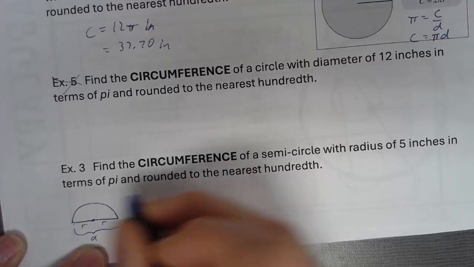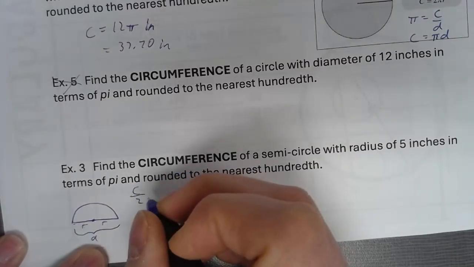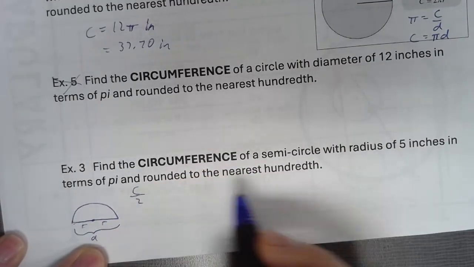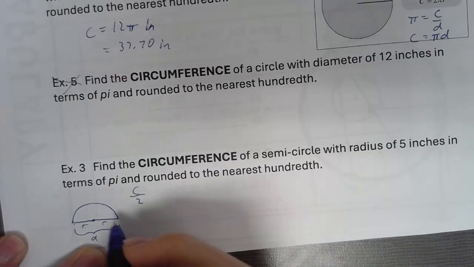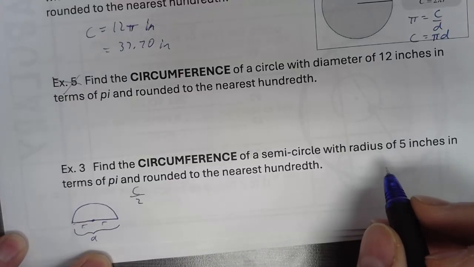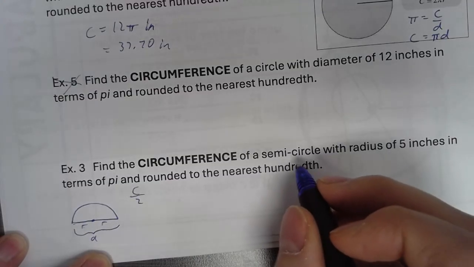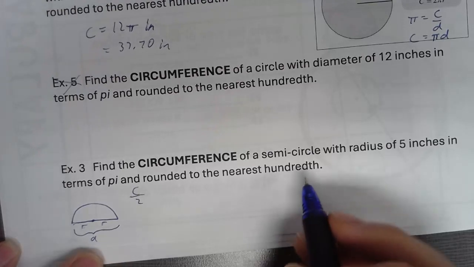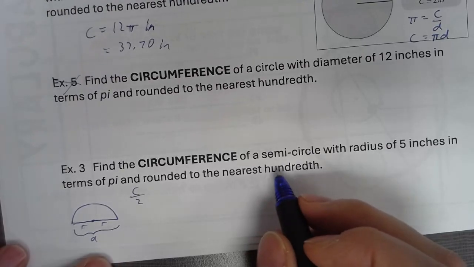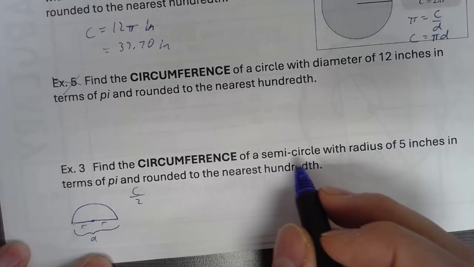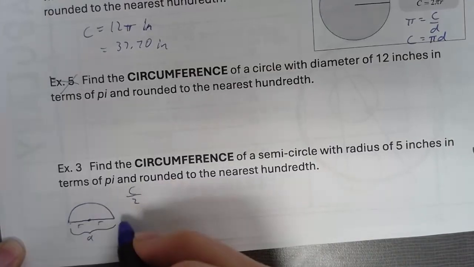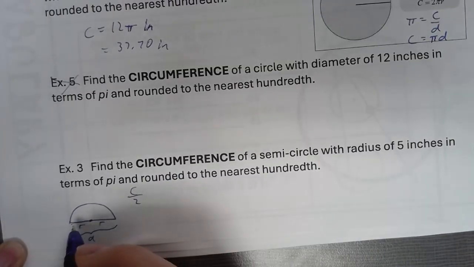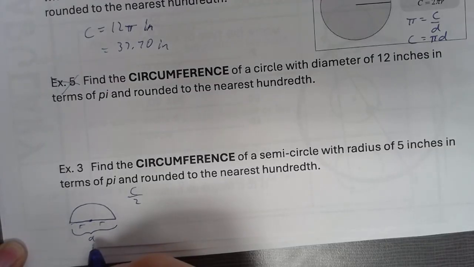And this circumference over 2, that distance around, we're talking about circumference of a semicircle. Well, I guess it depends on how you define semicircle. This is kind of an ambiguously worded problem. I'd probably give it to you if you just did the c over 2. But if we're talking about a semicircle where that part is closed, then we would add the diameter to this as well.